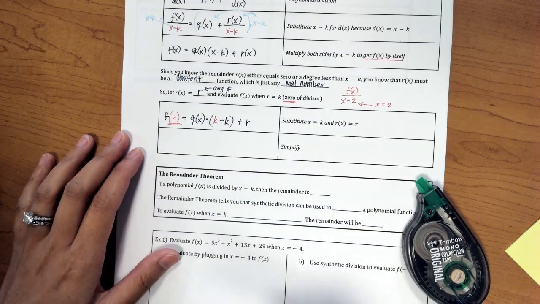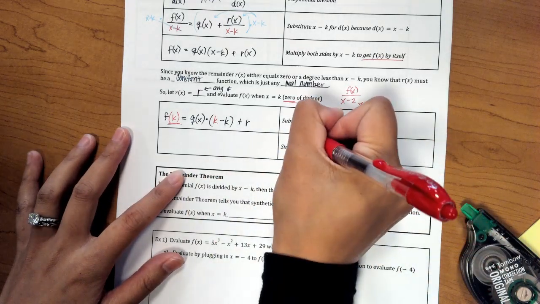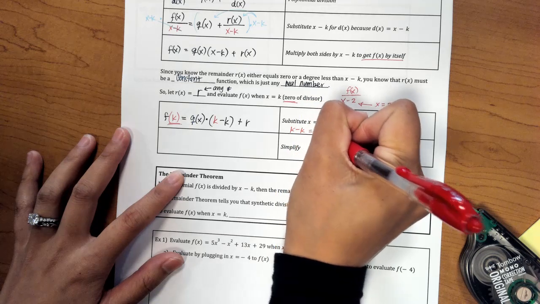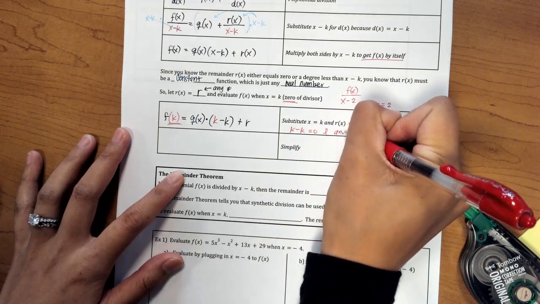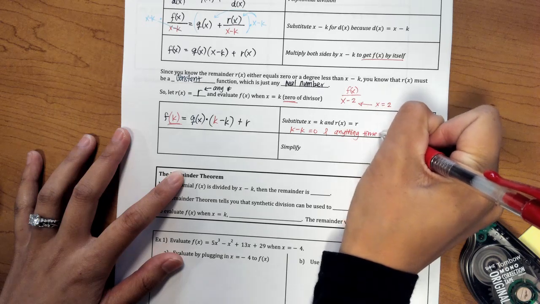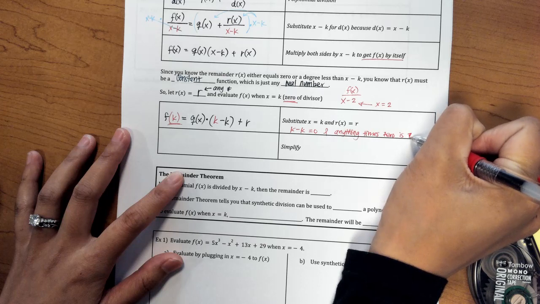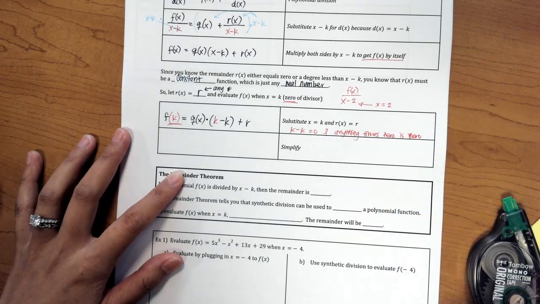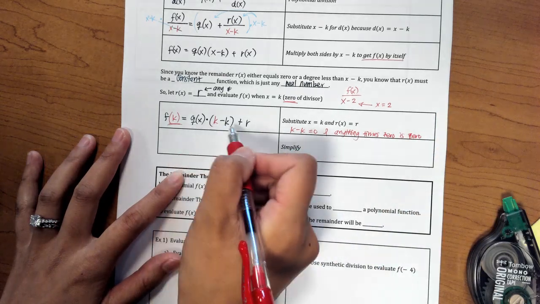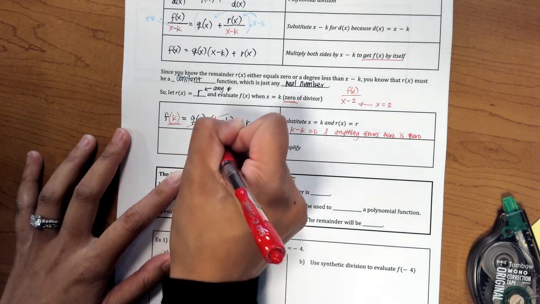Okay, well, you know that k minus k equals 0, and anything times 0 is 0. Right, so this is going to be q times 0. So this is all right here, 0.